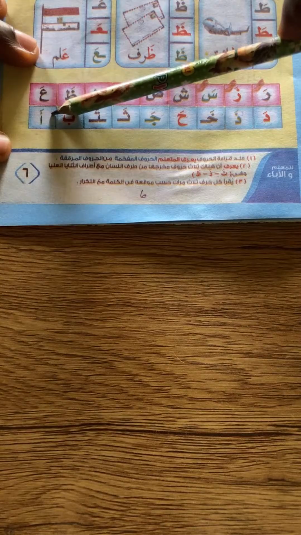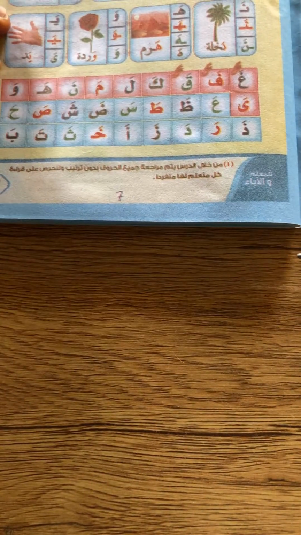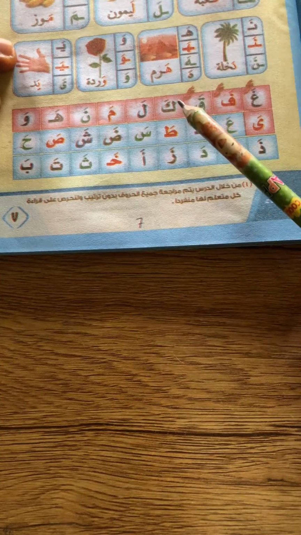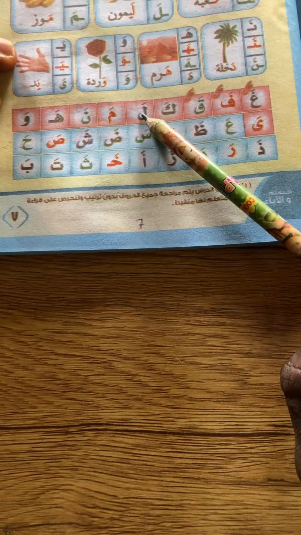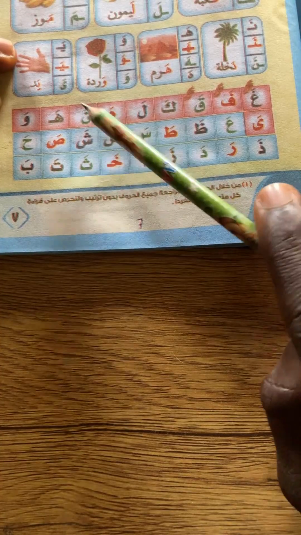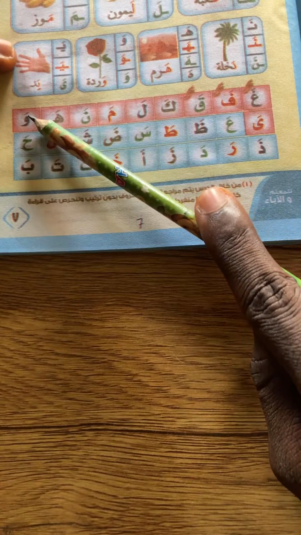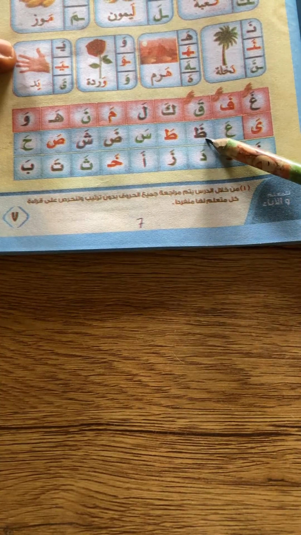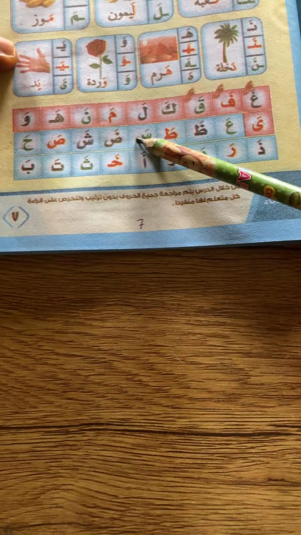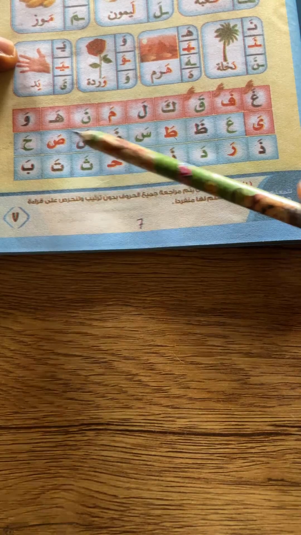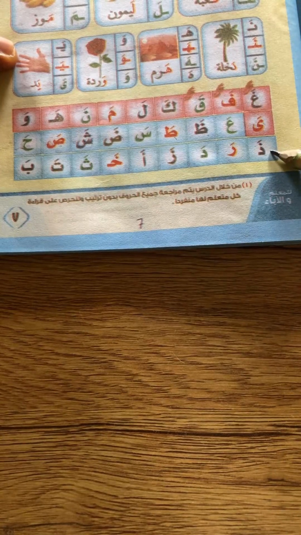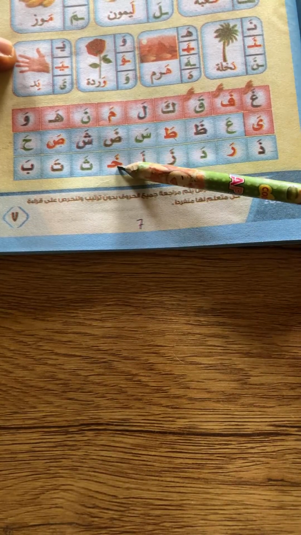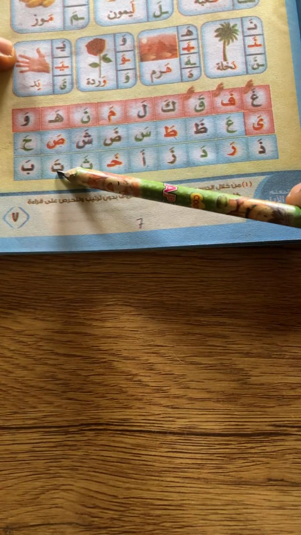ba, a, gha, fa, qa, ka, la, ma, na, ha, wa, ya, a, dha, ta, sa, da, sha, sa, ha, dha, ra, da, dha, a, kha, tha, ta, ba.